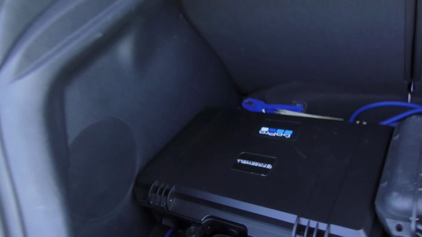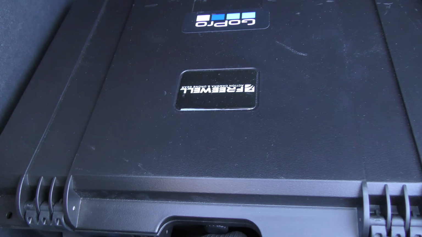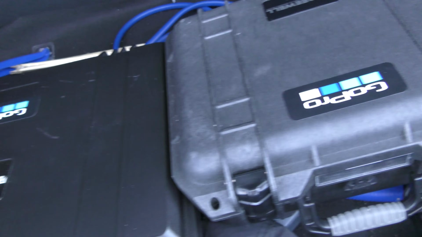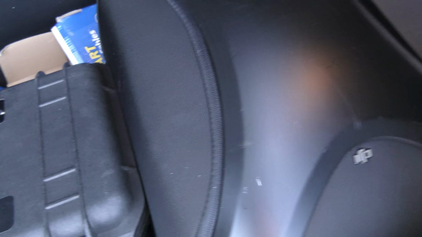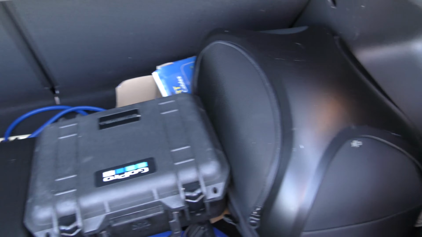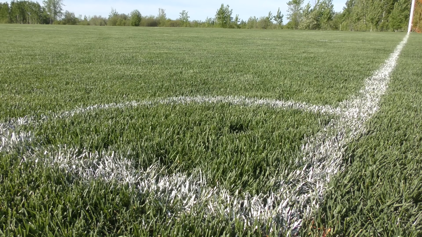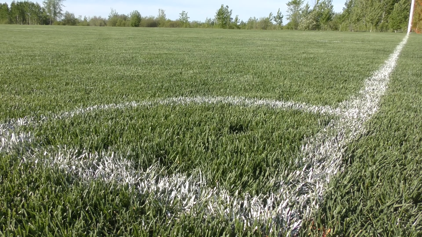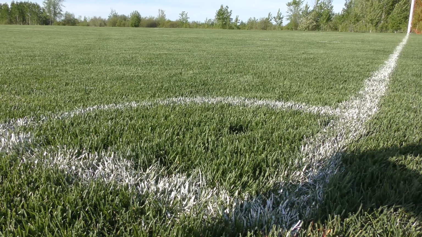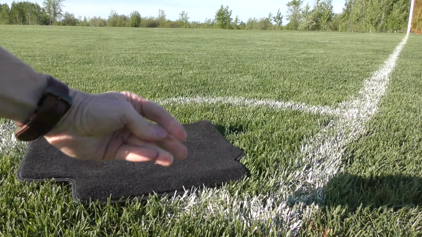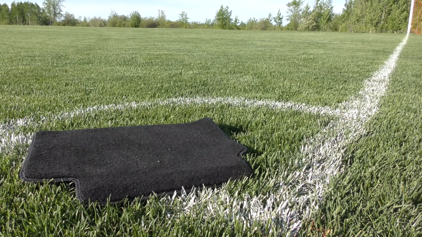Alright, in this case over here I've got the MAVIC Pro and the Spark, and over here I have the MAVIC Air, and over here I have the Phantom 4. And let's get going. As luck would have it, I forgot my takeoff and landing pad, so option B is the floor mat from my car. That is going to be my takeoff and landing pad.